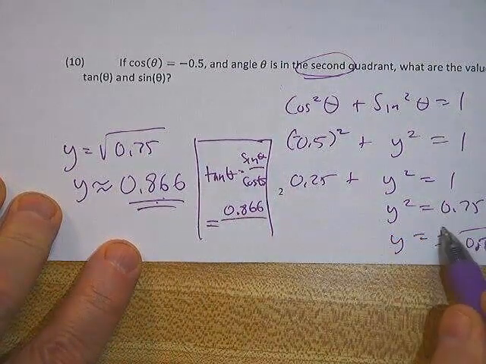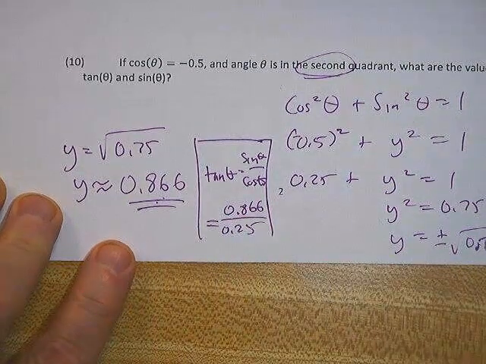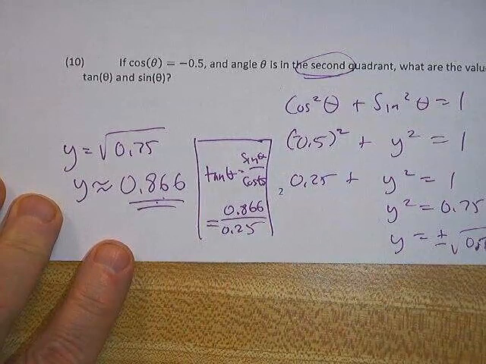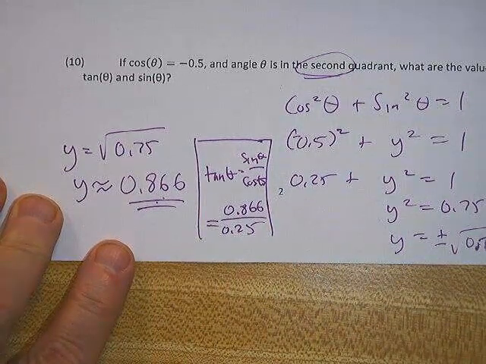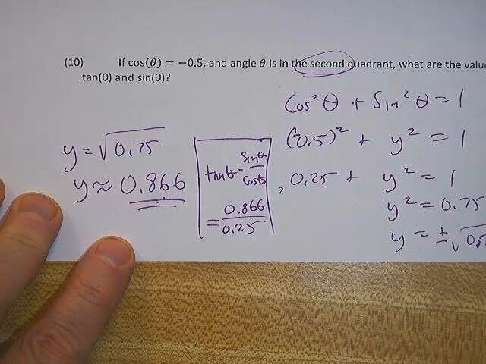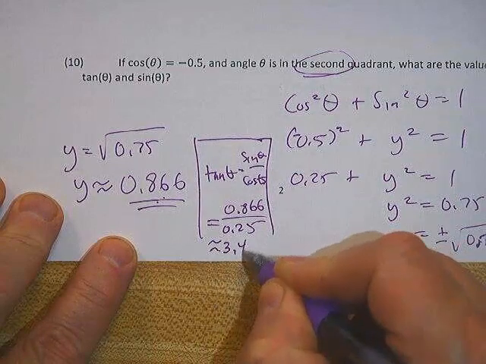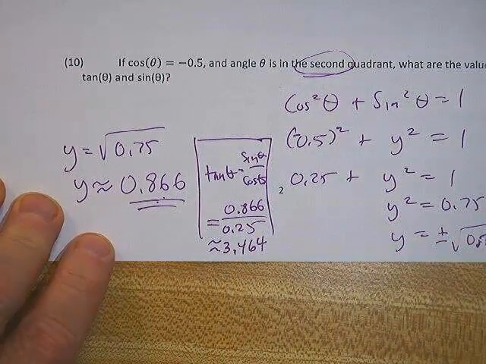My cosine answer is 0.25. So 0.866 divided by 0.25, and our tangent answer is approximately 3.464.